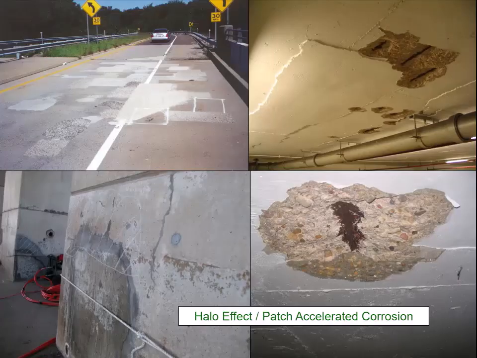This is a common occurrence that happens when you do physical concrete repairs using any of the techniques that Peter just talked about, but you don't take into account the fact that you have general chloride contamination or general carbonation of the structure. And these four photographs are all different types of structures.